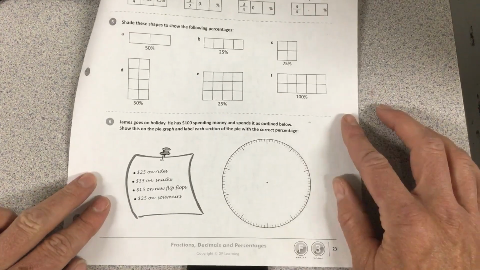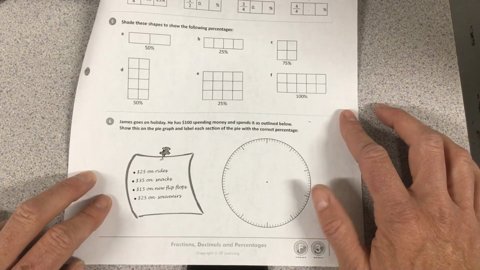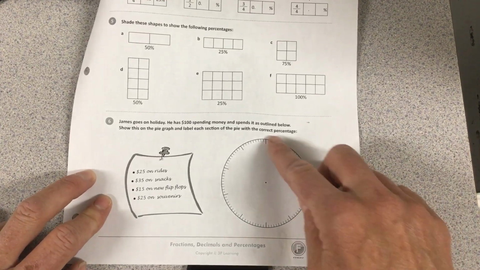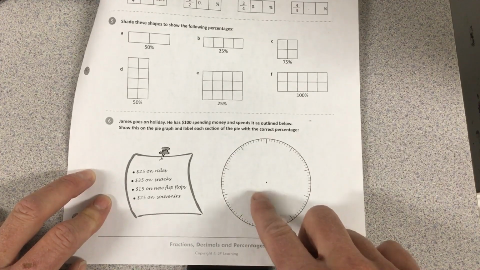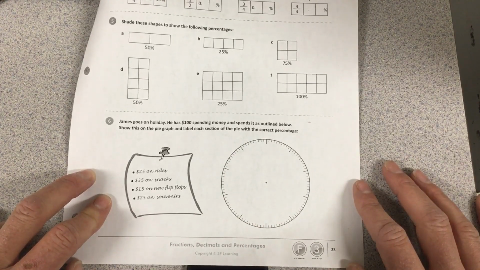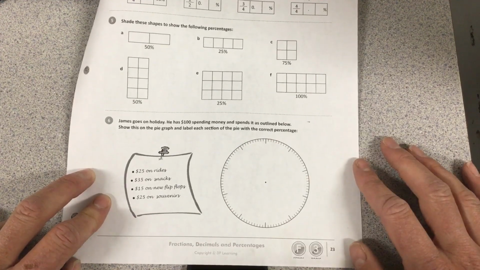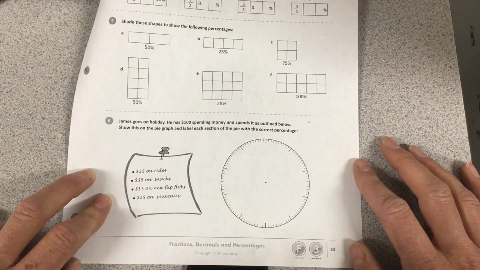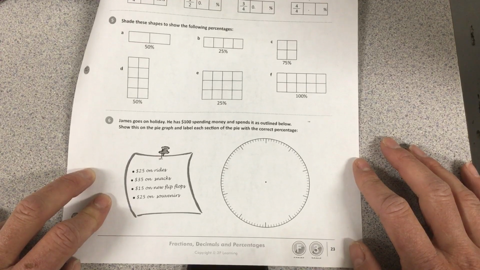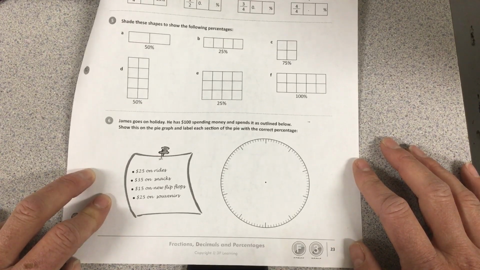This question is a really neat one. You are going to need to use a ruler. You're going to show fractions on a circular pie. So James goes on holiday. He has $100, so that's all of this money right here. It's $100 spending money, and he spends it as outlined below. Show this on a pie graph and label each section of the pie with the correct percentages.